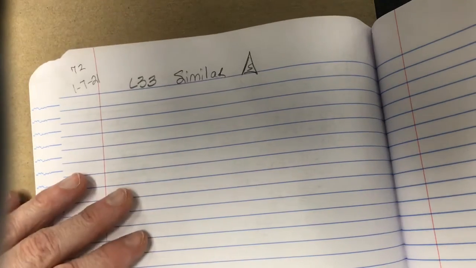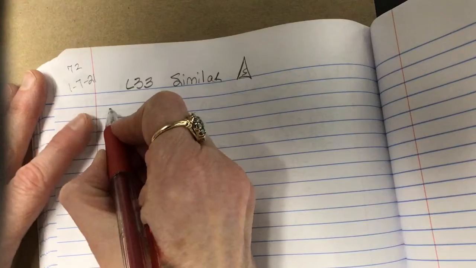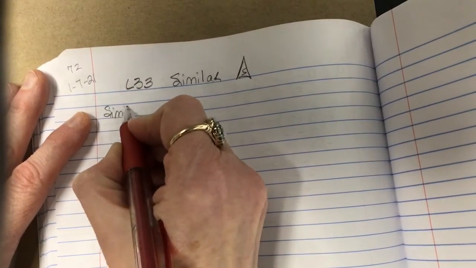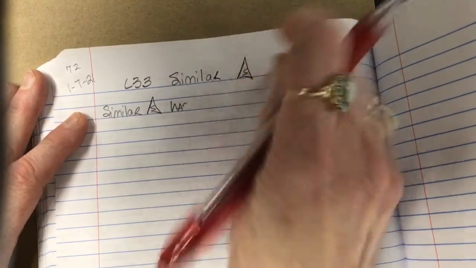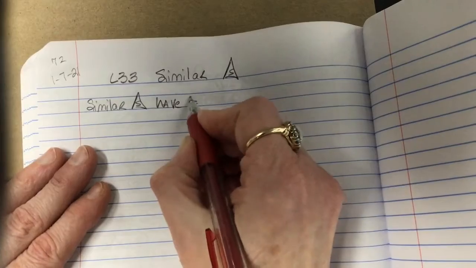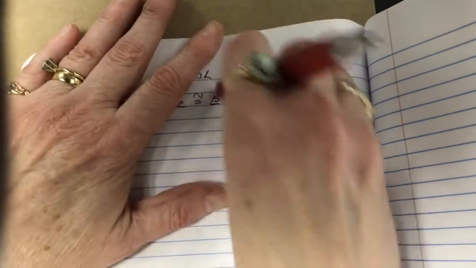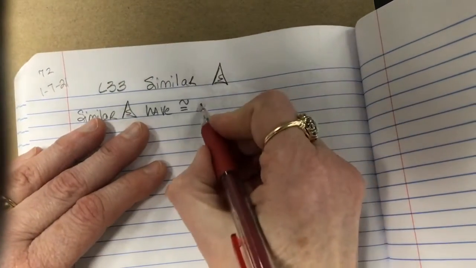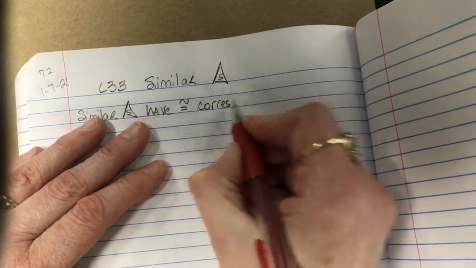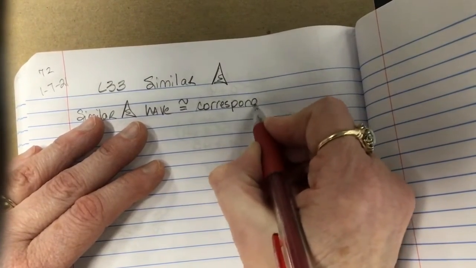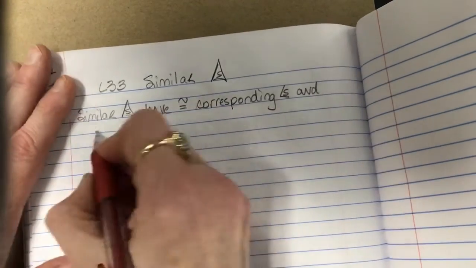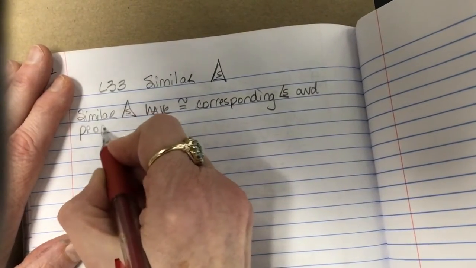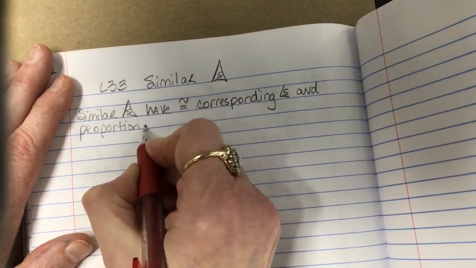So let's go ahead and write that. Similar triangles have congruent angles. Oh, I need to say corresponding angles. That just means you have to match them up right. And proportional sides.